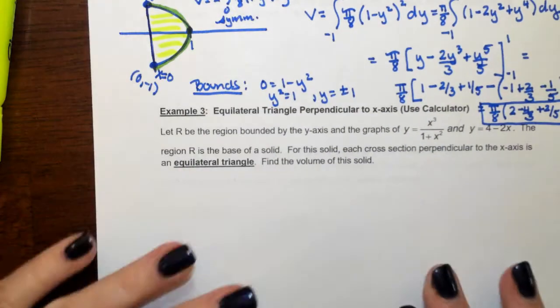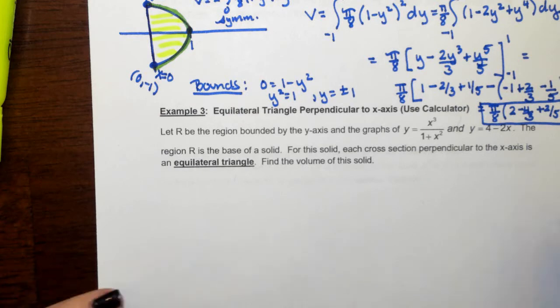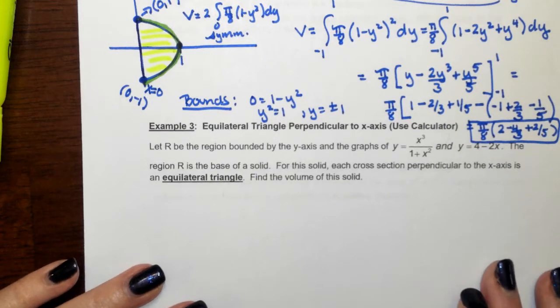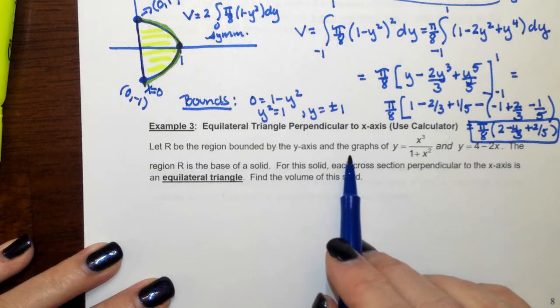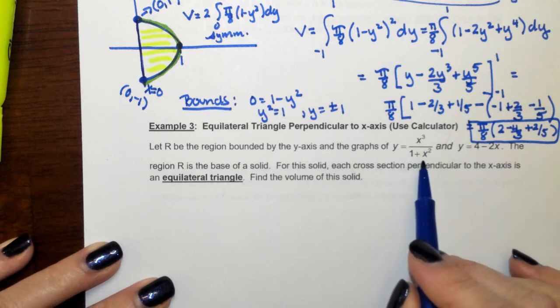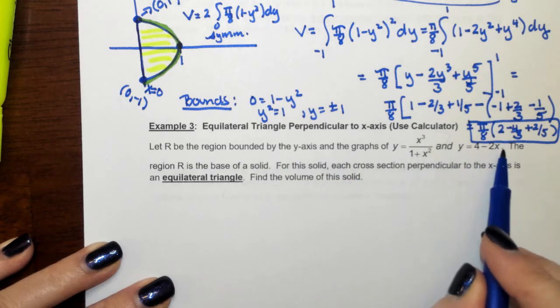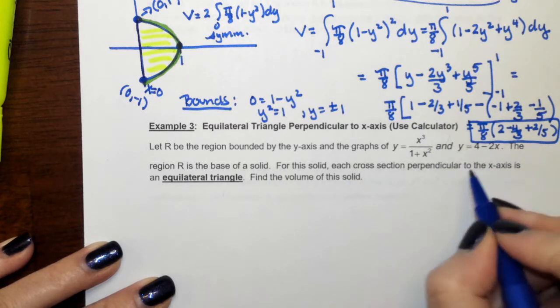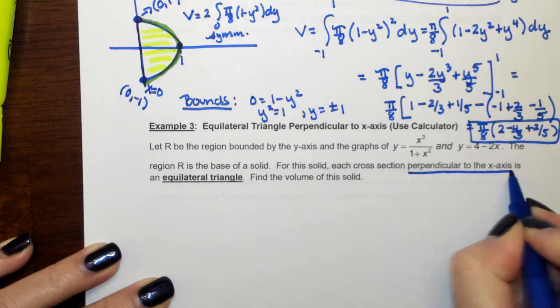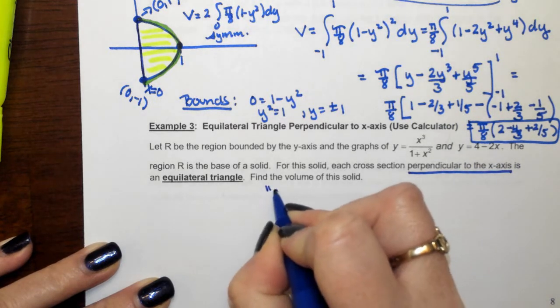So here's another one where we could be using the calculator. These could be calculator or non-calculator problems. So we've got R is the region bounded by the y-axis, y equals x to the third over 1 plus x squared, and 4 minus 2x. The region R is the base of a solid. For each solid, it's perpendicular to the x-axis. So what does that tell us? That tells us it's going to be a dx.